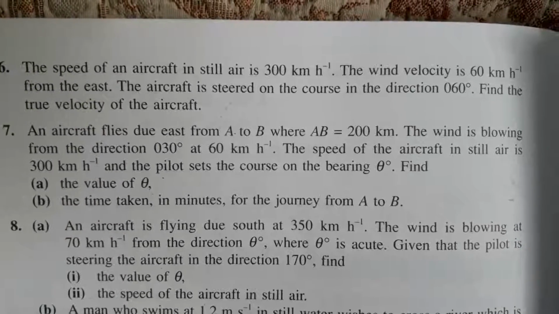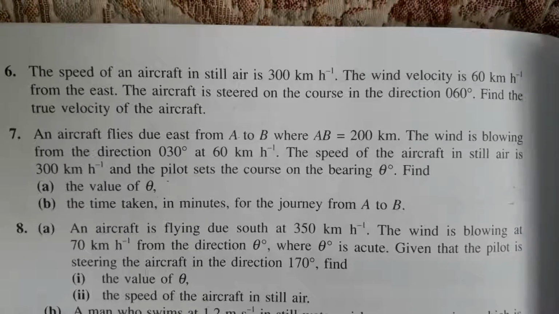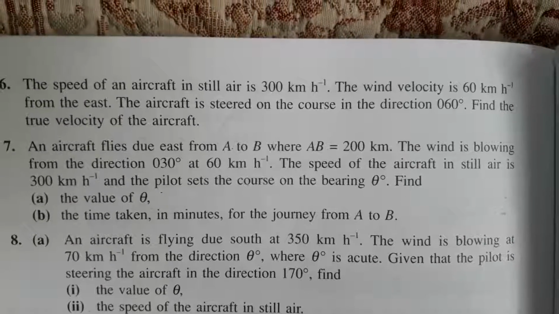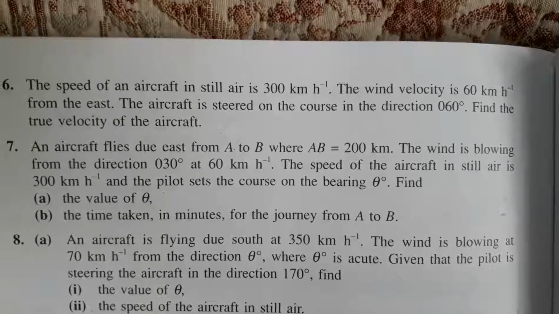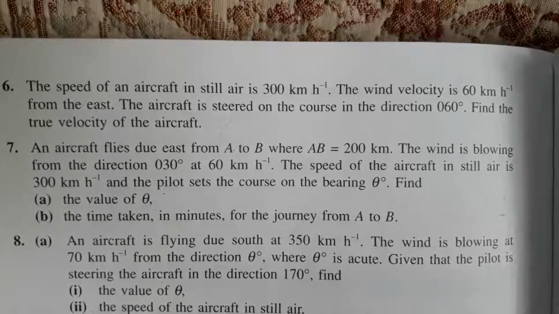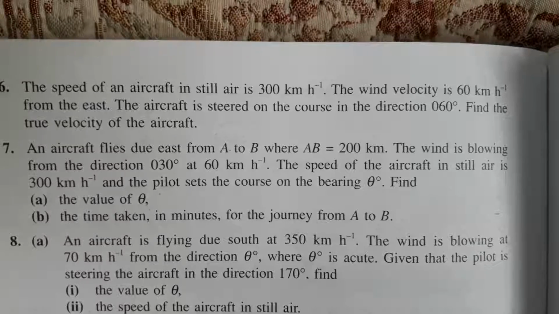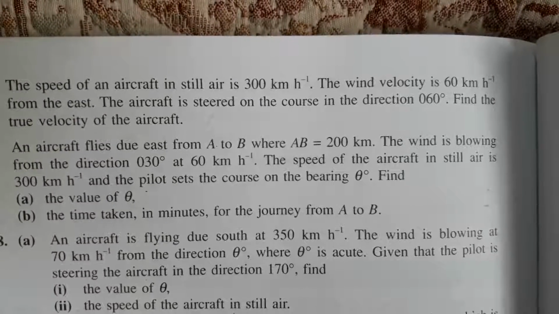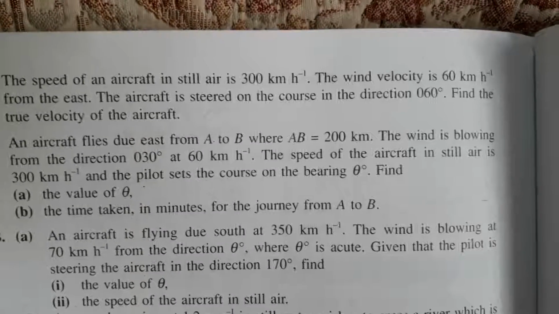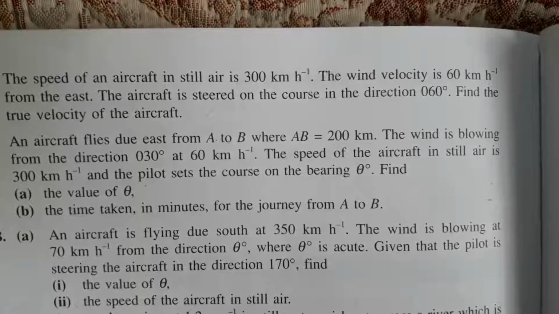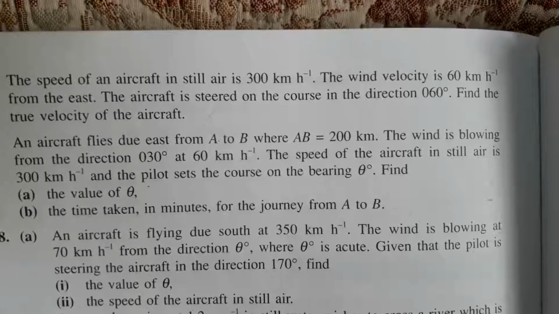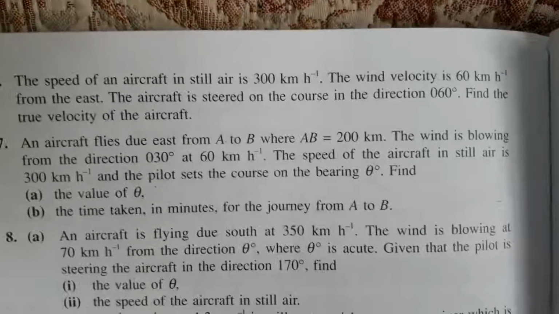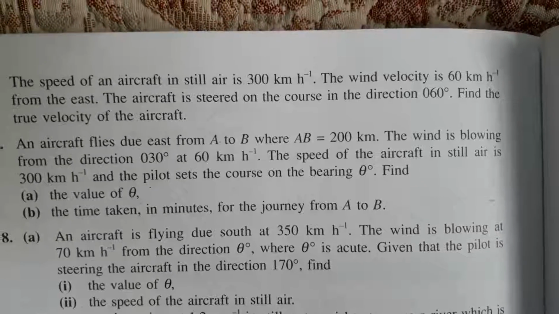For the person who is on the land and watching that plane, the speed will be different. If there is no air, the speed will remain 300. But if air or wind is blowing with the speed of, suppose, 6 km per hour, then for the person on the ground, the speed of the aeroplane will be 306. So this is one of the ways to understand it. As we will see the explanation of different questions, you will understand better what I mean. So let's see the explanation of this question here.